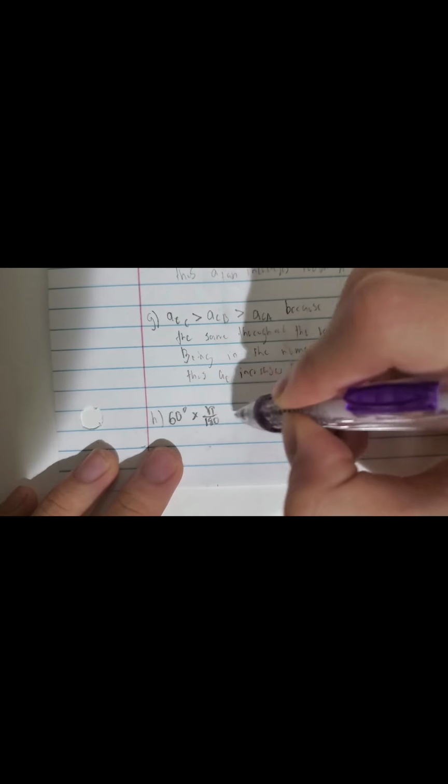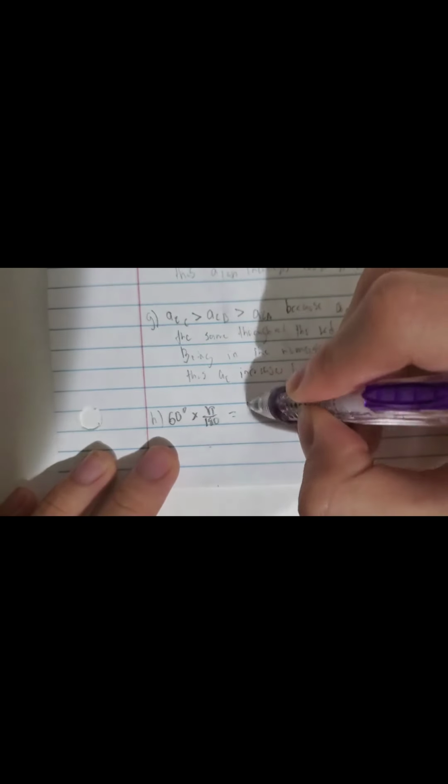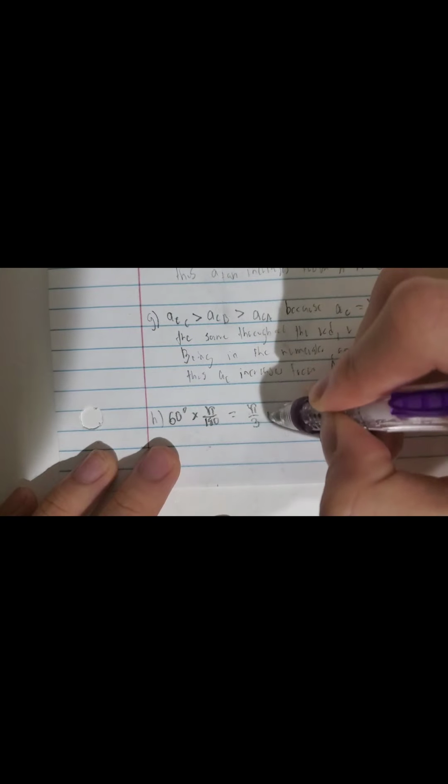So I'm going to convert 60 degrees into radians by multiplying it by pi over 180. This results in pi over 3 radians. Basically, 60 degrees is equal to pi over 3 radians. Now I'm going to use average angular acceleration to help me find time. I need to find average angular acceleration first, and here comes the calculus stuff.